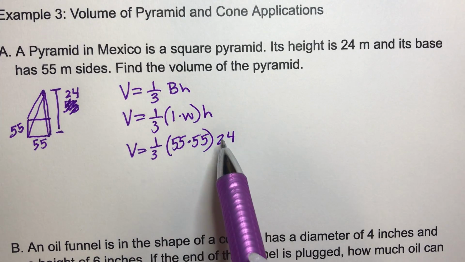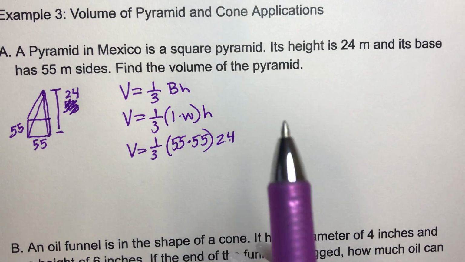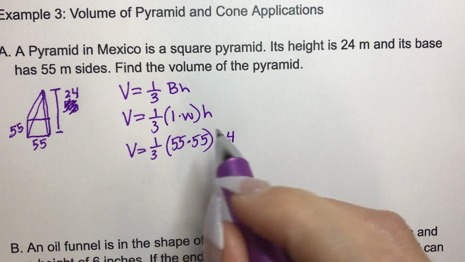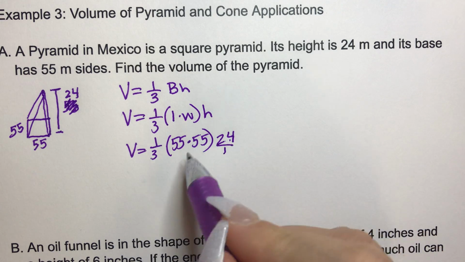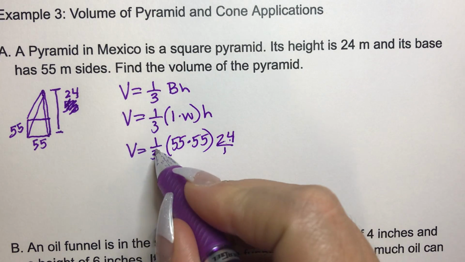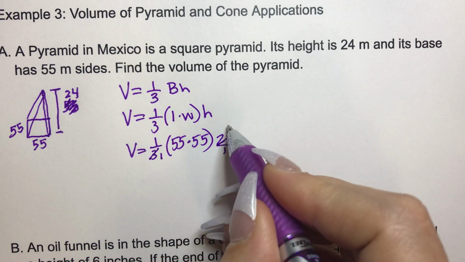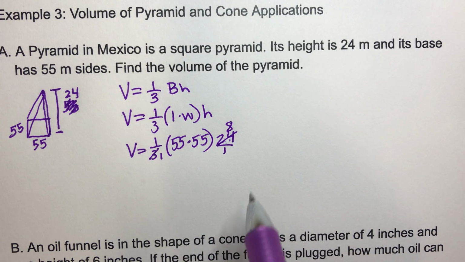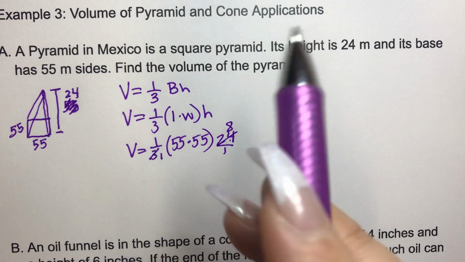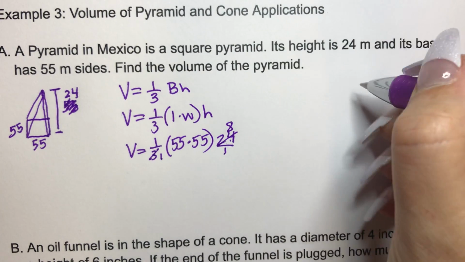So I'm going to multiply 1/3 times 24 and look if I can cross cancel. There's a common factor between 3 and 24. 3 goes into 3 one time, 3 goes into 24 8 times. And that just makes the whole problem easier. So now I'm going to figure out what 55 times 55 is.